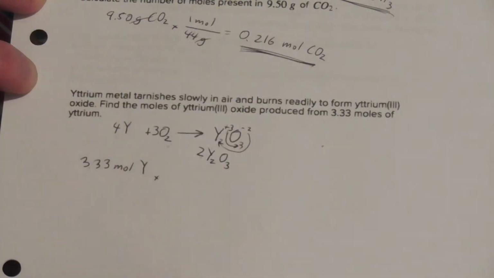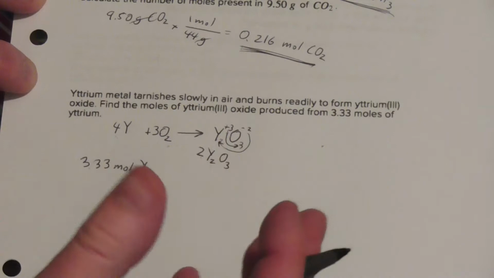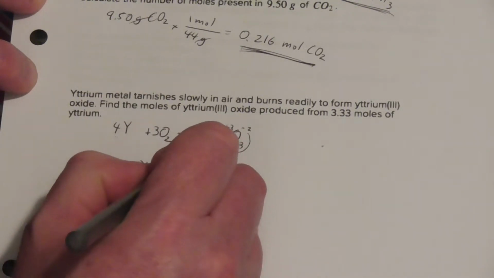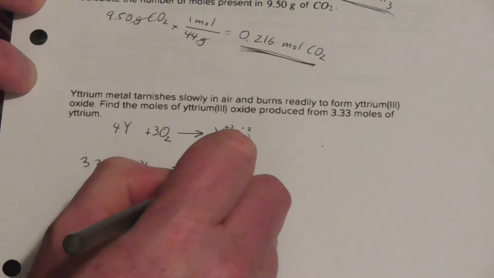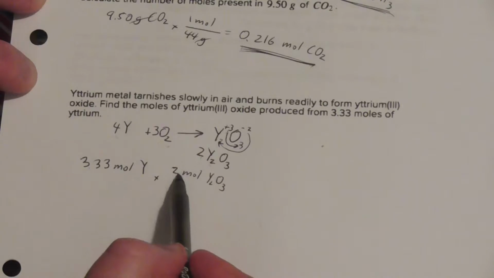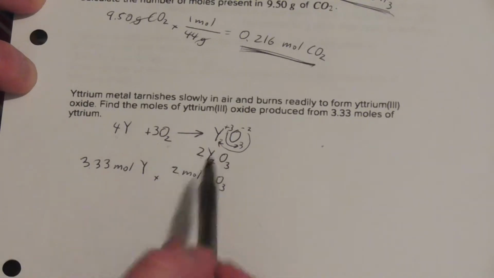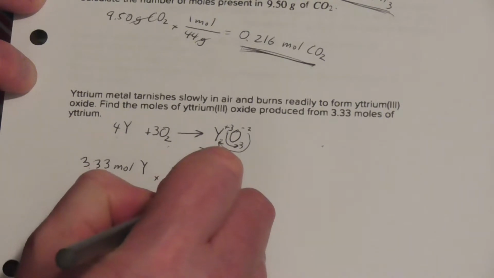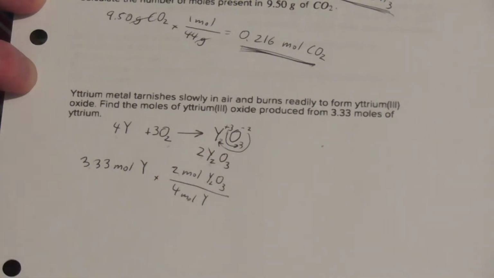Well, I have yttrium-3 oxide. I'm not going to do the cross multiplication because this way is just as effective and it saves me a little bit of space. So I want 2 moles of yttrium-3 oxide. It's here, 2 moles, because that's my mole ratio in my chemical reaction. And then 4 moles of yttrium.